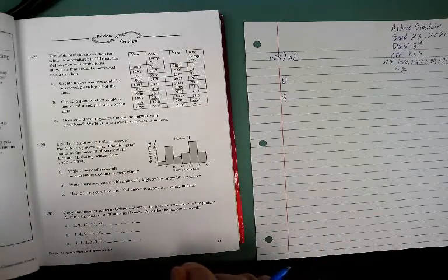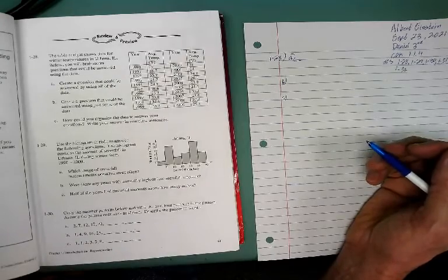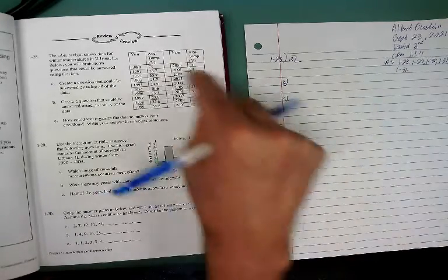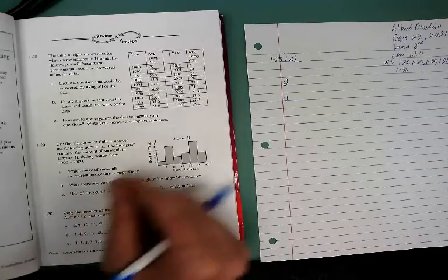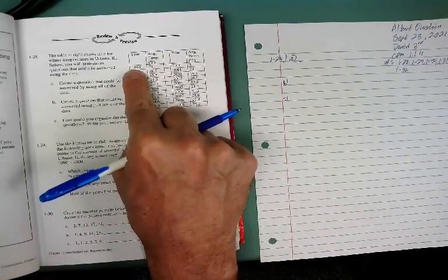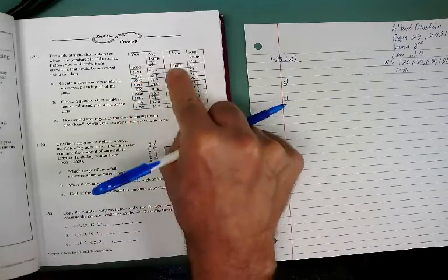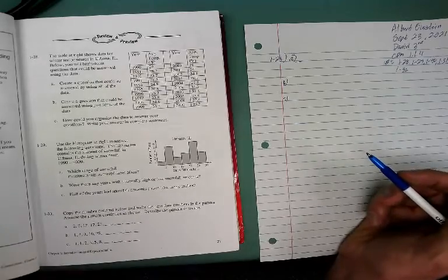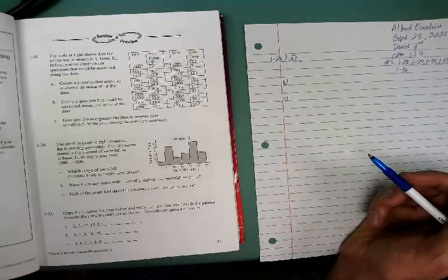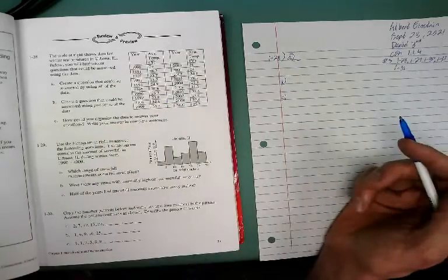And then C, it says how can you organize the data to answer your questions? So different ways of organizing. Right now, how is it organized? It looks like it's organized by year. 90, 91, 92, right? And it goes down to 99 and 2000. So right now, that's how it's organized. Could you organize it a different way? Think about that, and that should help you answer those questions.